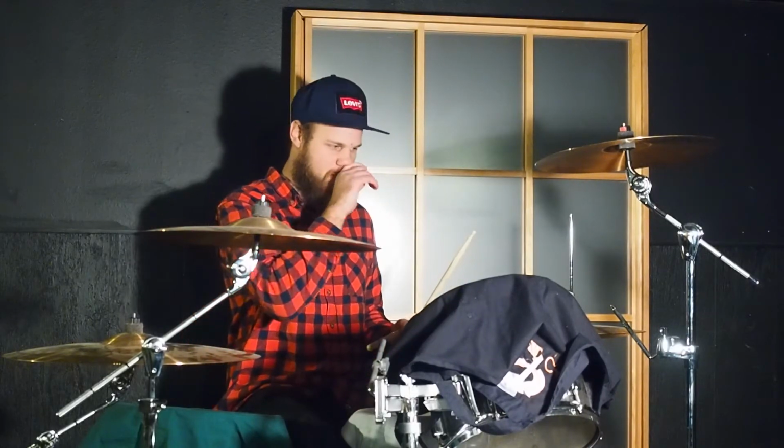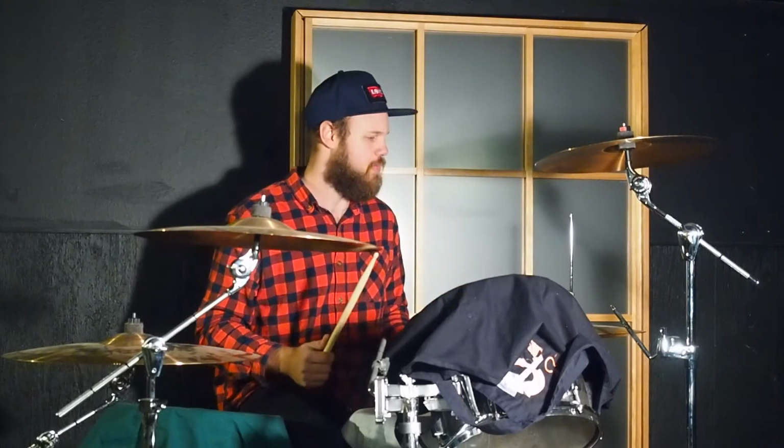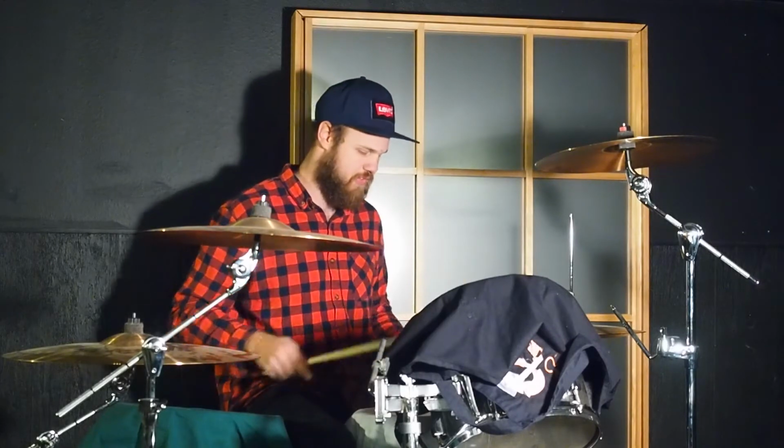And to give you another example, let's do something with a little bit busier bass drum so you can see a little bit more pronounced on the snare here. So you got.